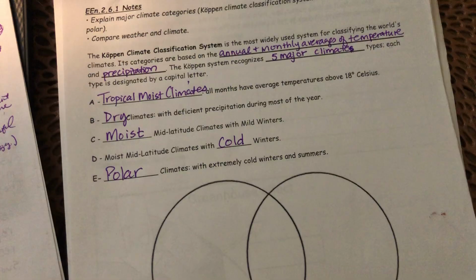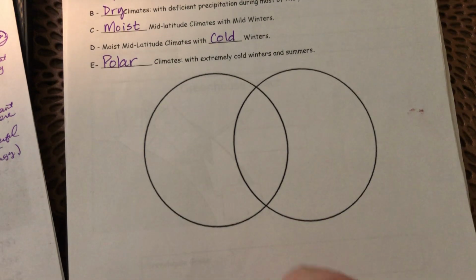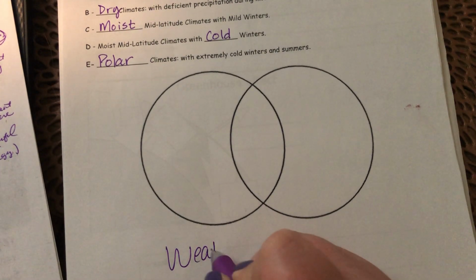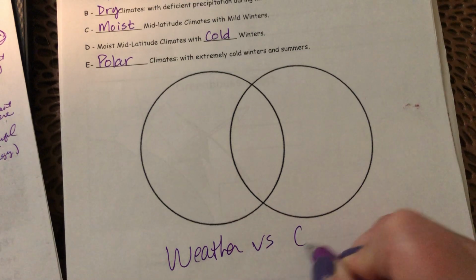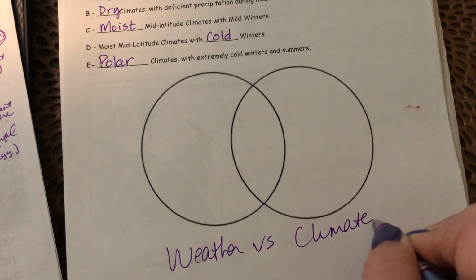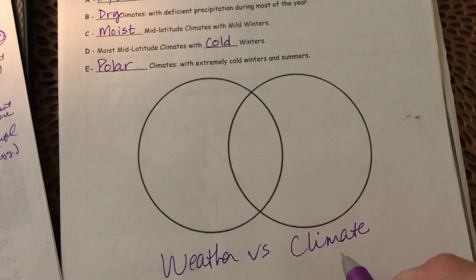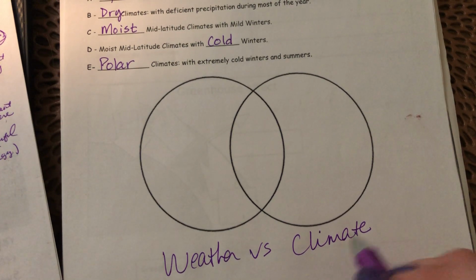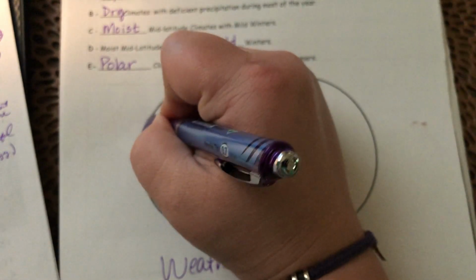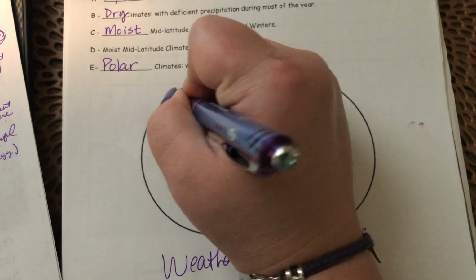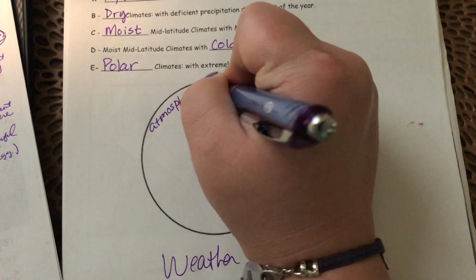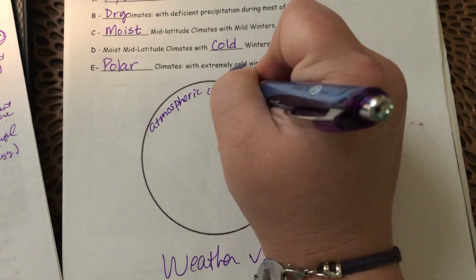Down here, we're just going to do weather versus climate, and I know you've heard this all before. Weather would be atmospheric conditions over a short time.